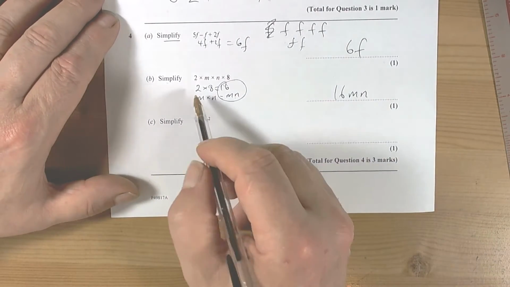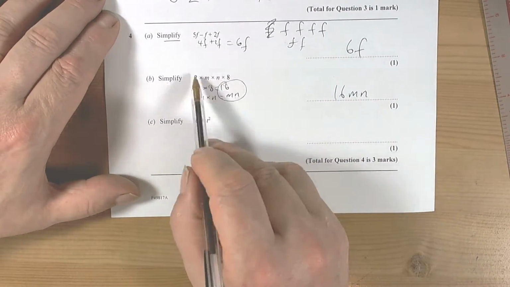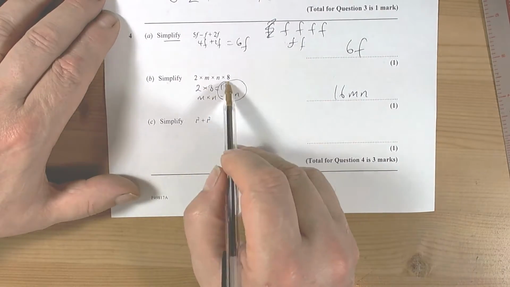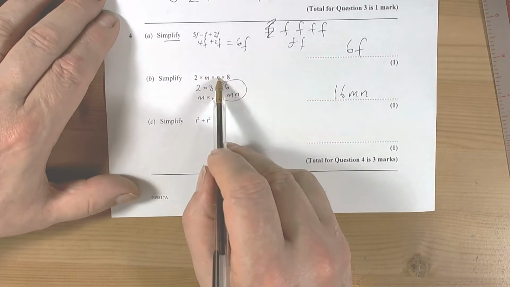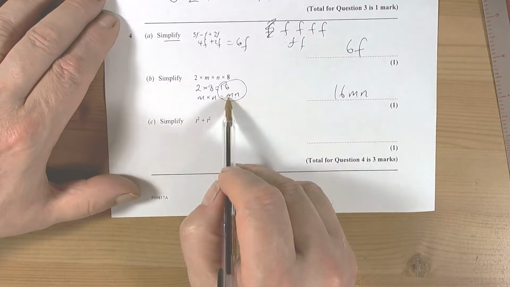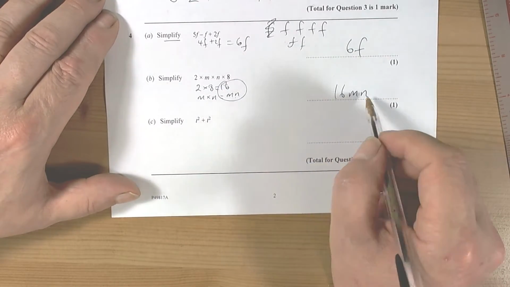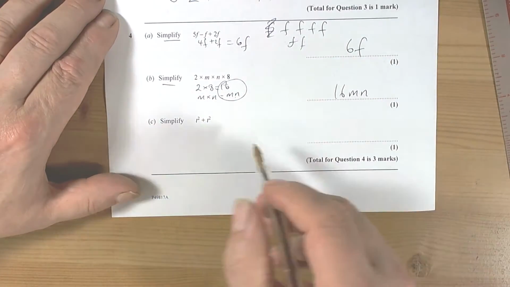So just got to be careful when we're simplifying with lots of bits that we do each of the bits that are common. So 2 and 8 are both numbers, so 2 8s make 16. M times n is shortened to mn. Letters next to each other, numbers next to letters, always means you're multiplying. But we don't write the multiplication signs when we are simplifying.